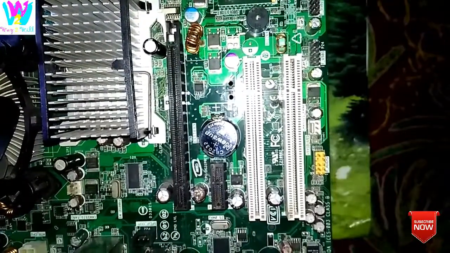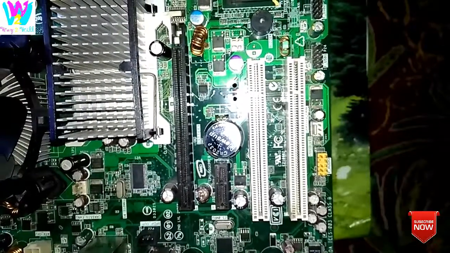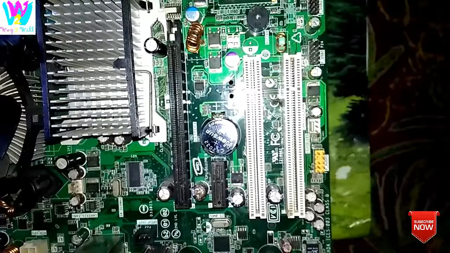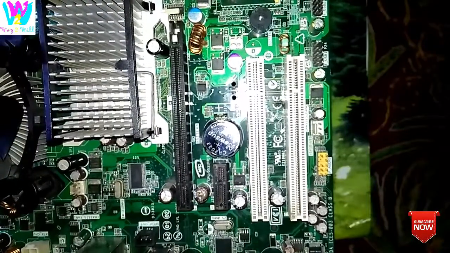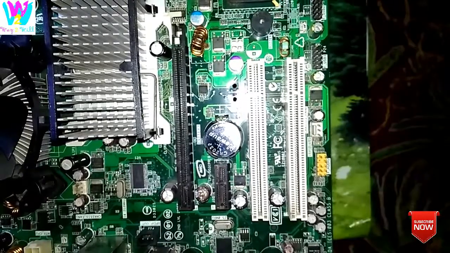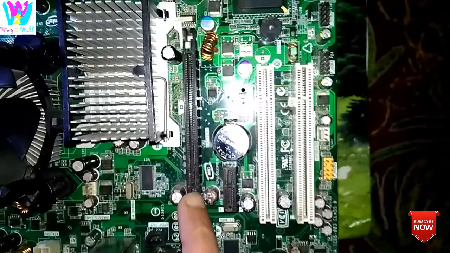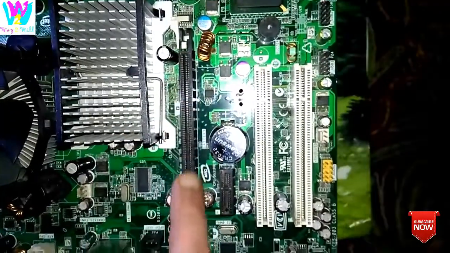We need a heavy graphics card like NVIDIA graphics cards. Nowadays it's built into the motherboard, but if we have heavy graphics needs, at that time we can insert a graphics card here.